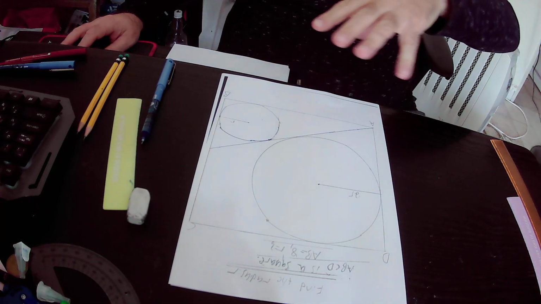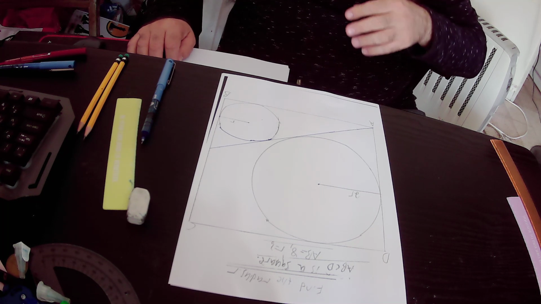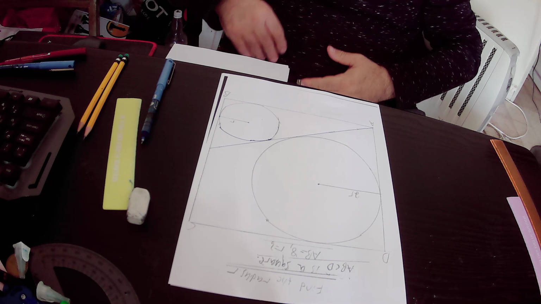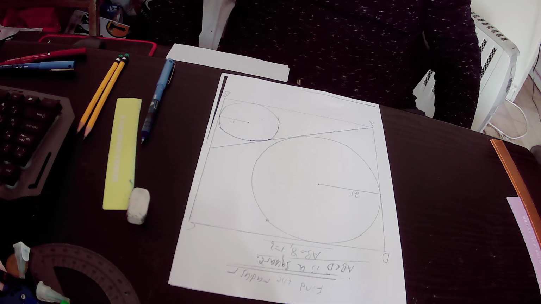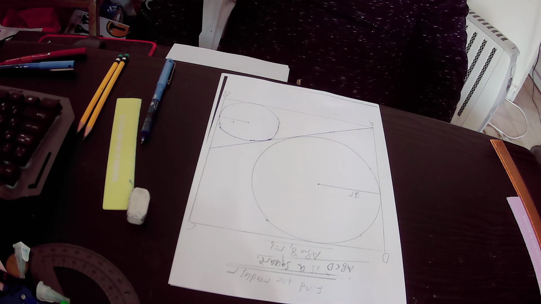Hello, in this lecture we will find the radius of the small circle. In the drawing we have a square. We know that AB equals 8 units. So all the sides of square ABCD are of course equal to each other, and they are equal to 8 units.